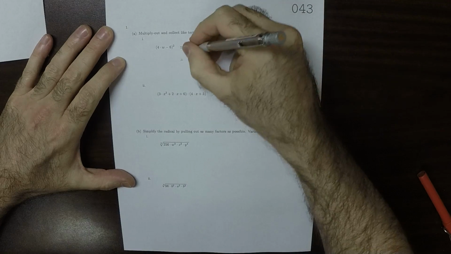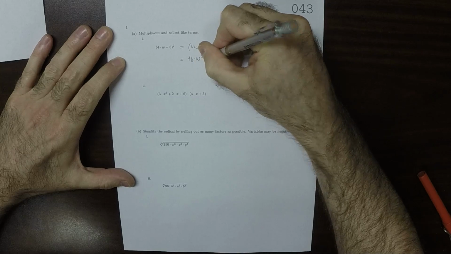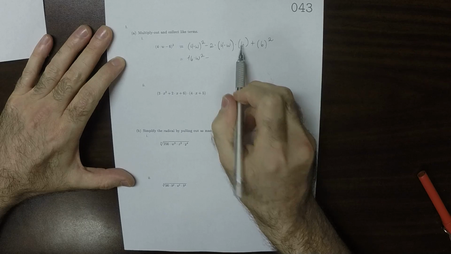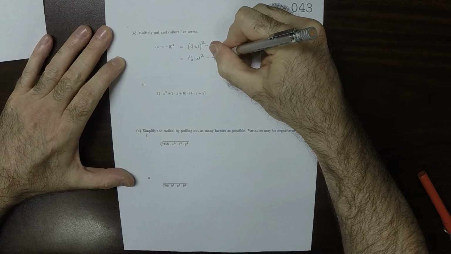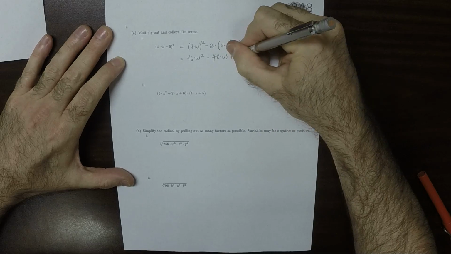Collecting and simplifying, this would be 16w squared, and then minus 2 times 4 is 8, times 6 is 48, so 48w, and then plus 36.